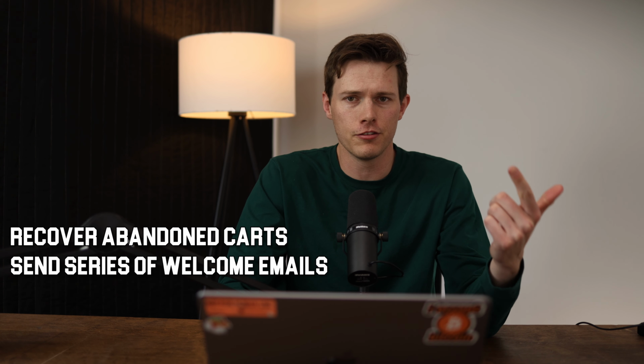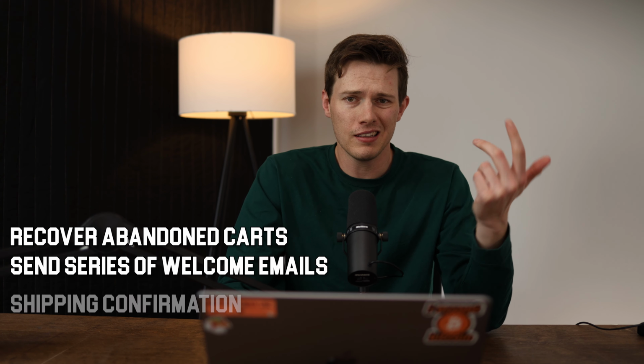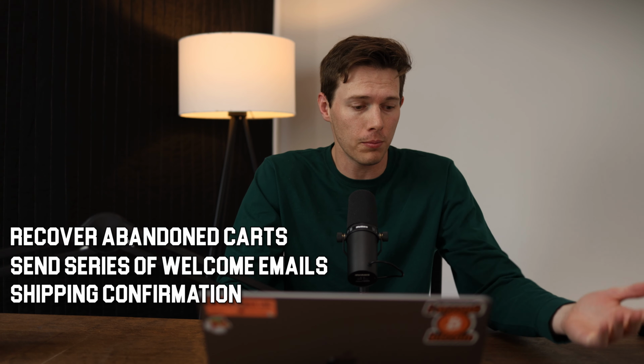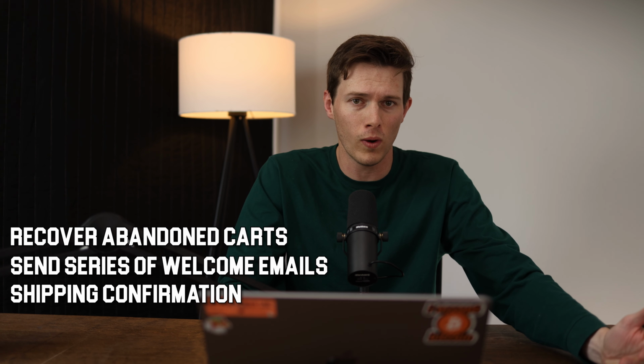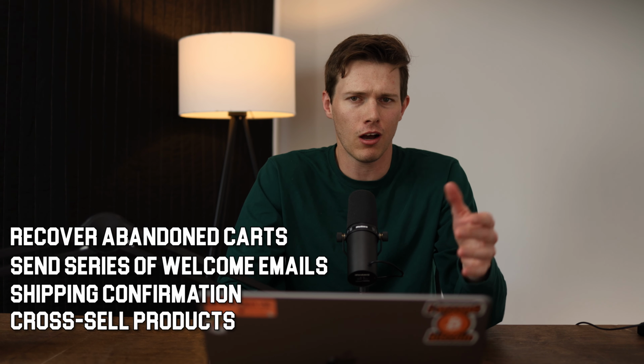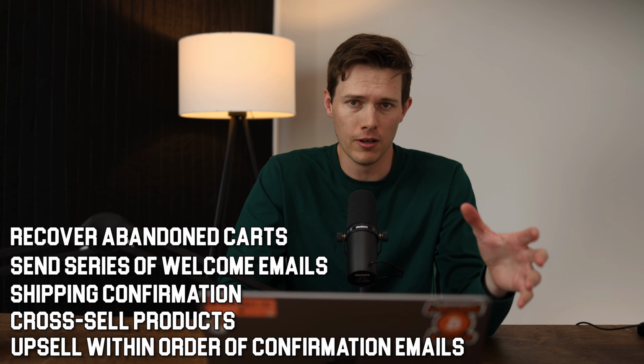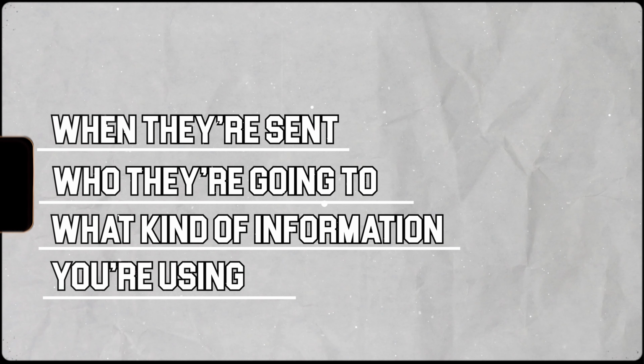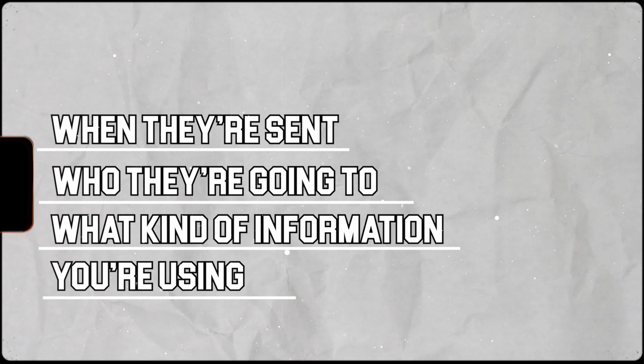And a good automation can help you recover abandoned carts, can send a series of welcome emails when someone signs up. It can send shipping confirmation with upsells in emails and texts as well. You can cross-sell products, and you can even upsell within order confirmation emails. And honestly, there's really limitless options on how you can set up these automations, when they're sent, who they're going to, what kind of information you're using to make different decisions within the automation.